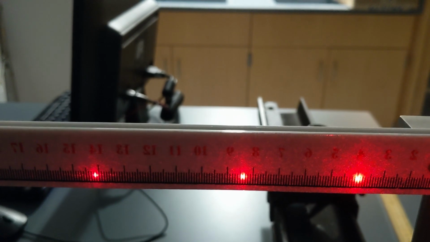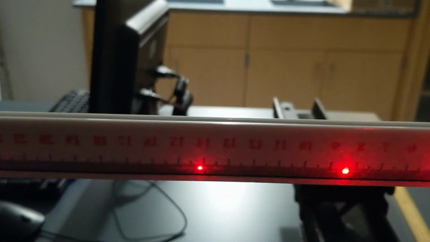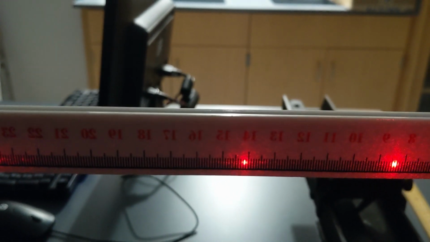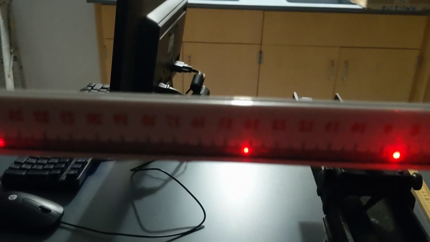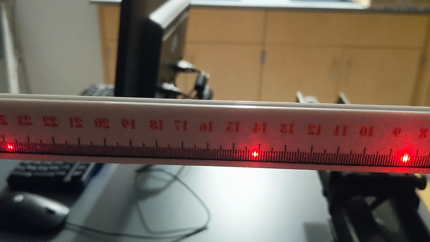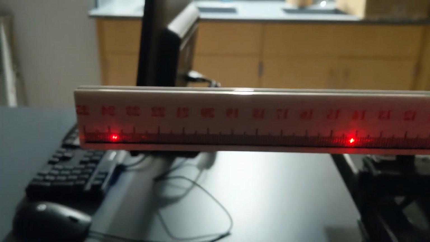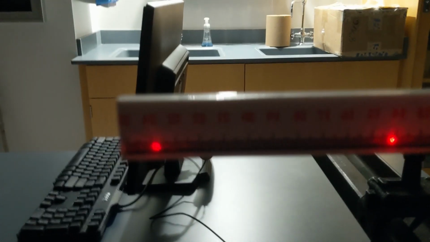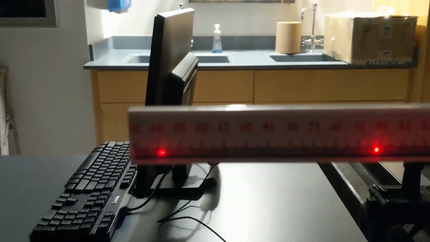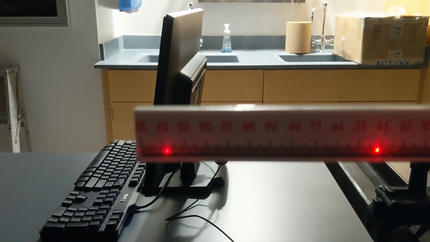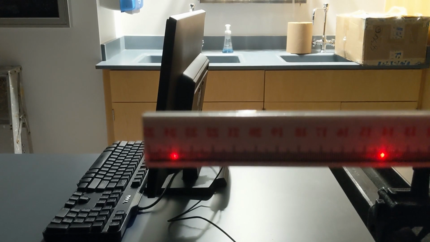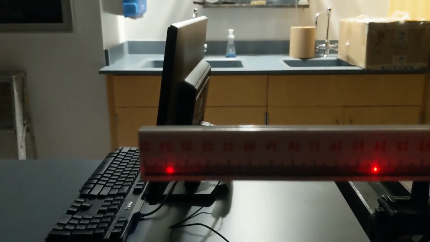The other one is in between the 8 and the 9. The third one is approximately close to 14. And the last one here, about 23 to 24, so somewhere in that region.